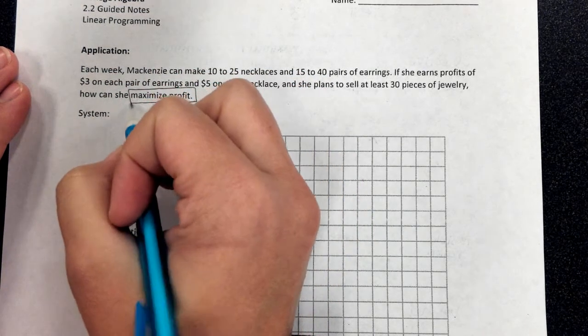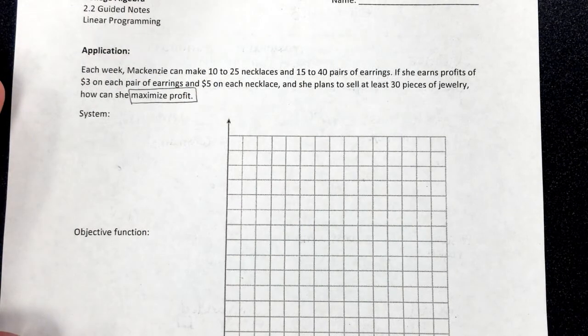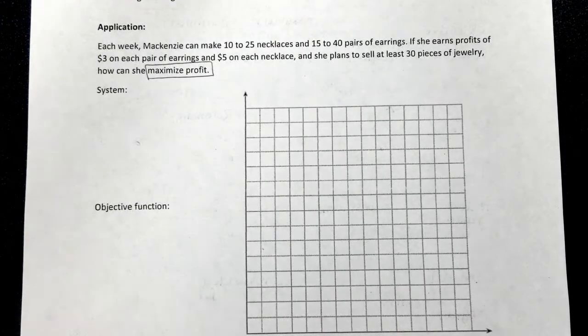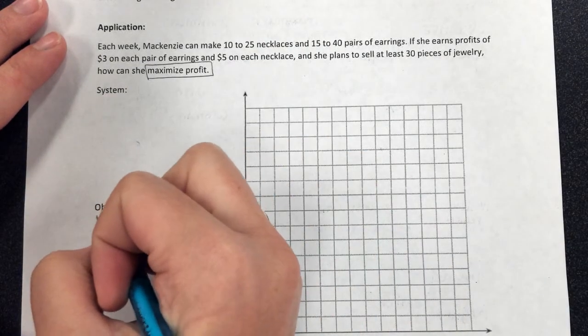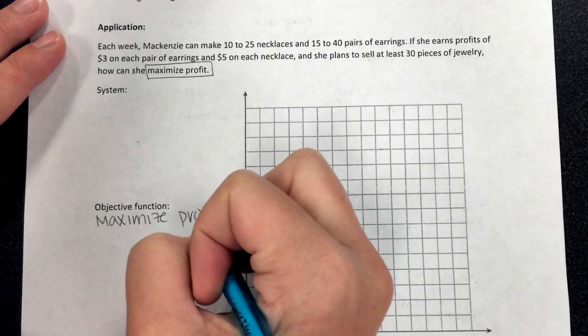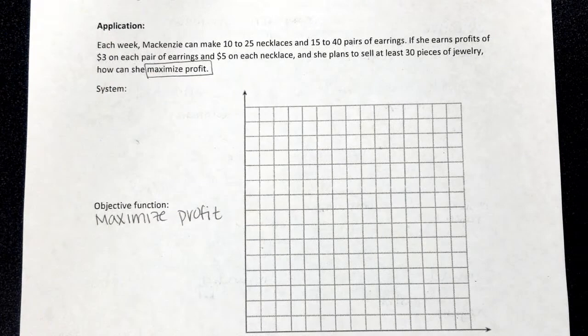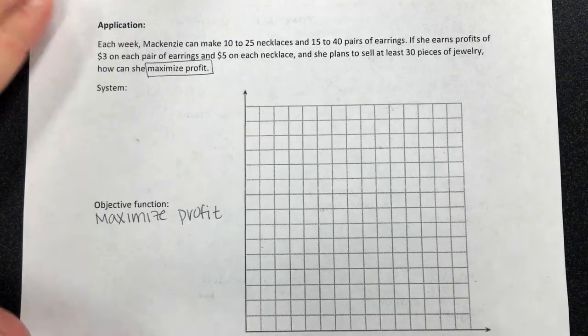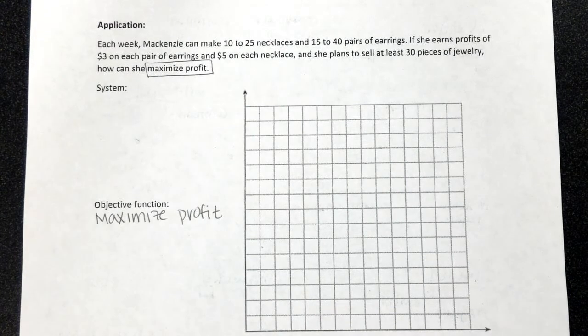Oh, okay. Thank you. How can she maximize her profits? Okay? So, my objective function, what am I trying to do? I'm trying to maximize the profits. So that means my function has to have something with profits. So, I know that I'm maximizing profits.